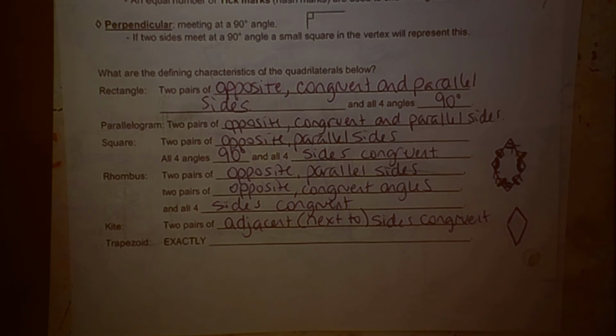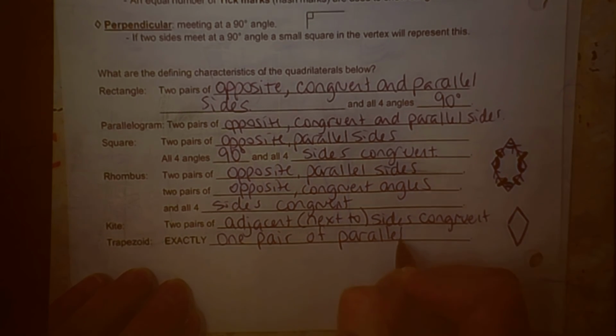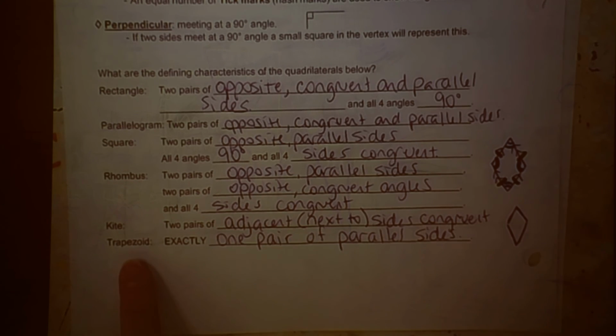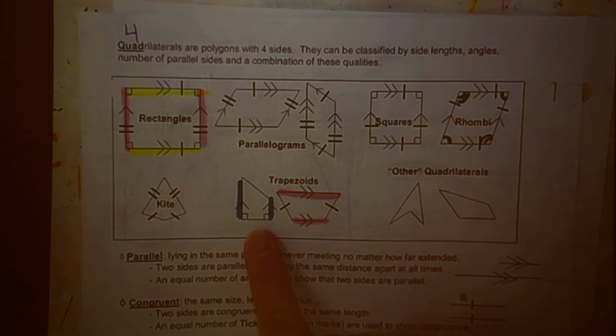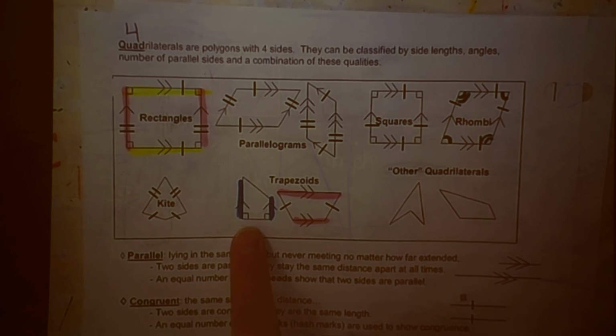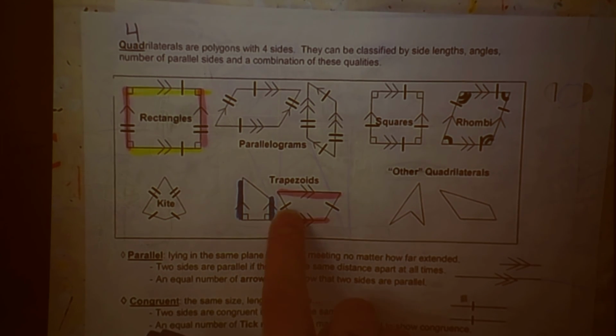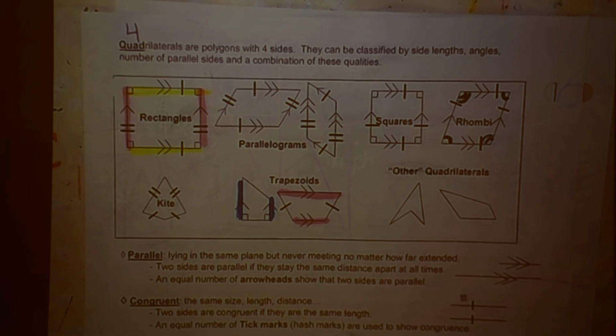Last but not least, trapezoid has exactly one pair of parallel sides, not both. It's kind of the odd duck there, where only exactly one pair of parallel sides. So trapezoid, if you look back up the picture, can have the parallel sides on the left and the right. It might also have the parallel sides on the top and the bottom. This one is called a right trapezoid because the angles here are both right angles. This one is called an isosceles trapezoid because the two sides connecting those parallel bases are the same length. So the one tick mark here and here makes it an isosceles trapezoid.